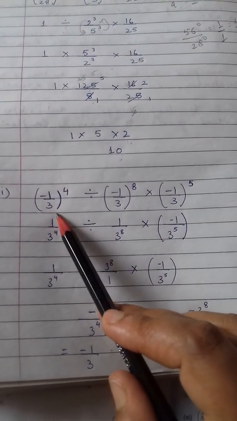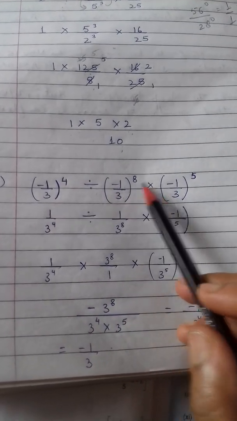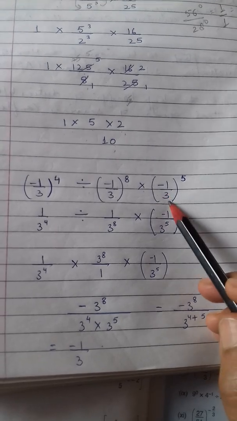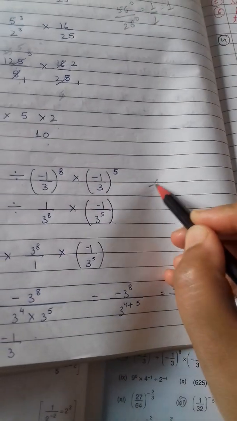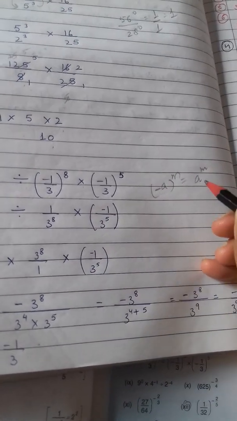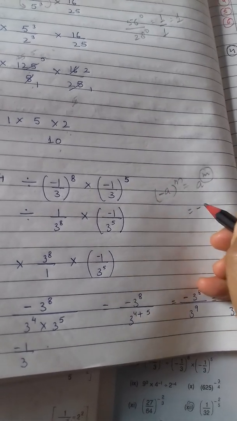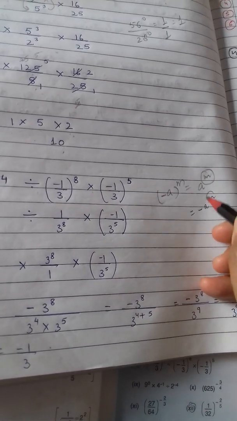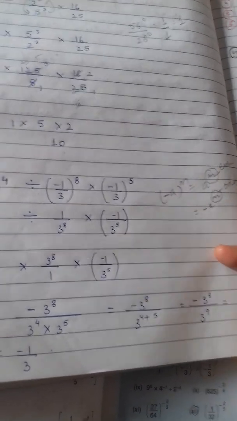Minus 1 upon 3 raised to the power 4 divided by minus 1 upon 3 raised to the power 8 multiply minus 1 upon 3 raised to the power 5. Remember this thing, minus a to the power m will give you positive a to the power m if m is even, and will give you negative a to the power m if m is odd. Even, odd. Remember this thing.